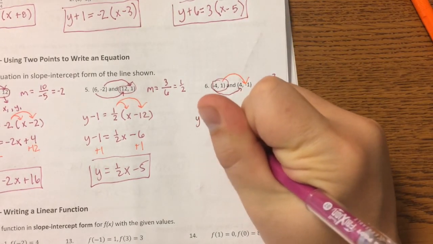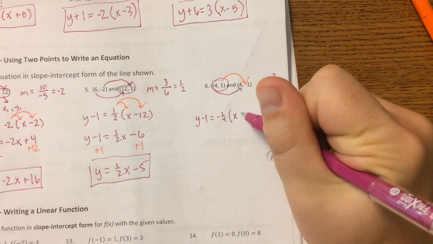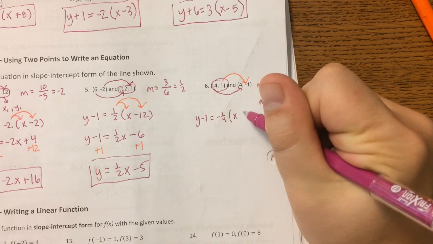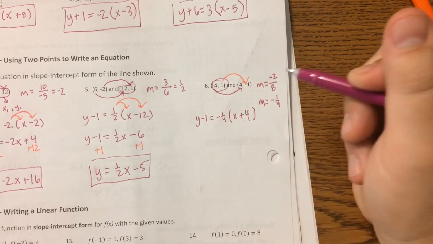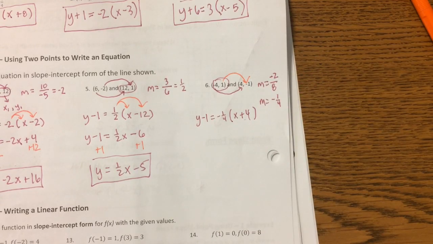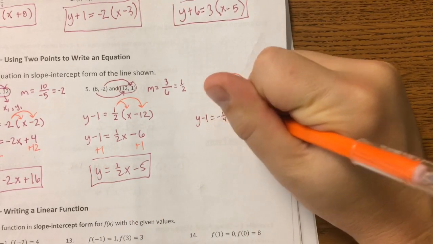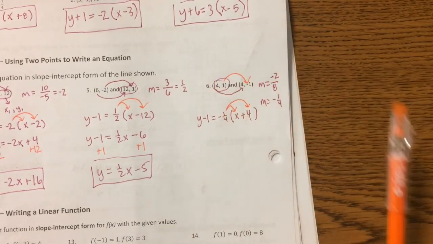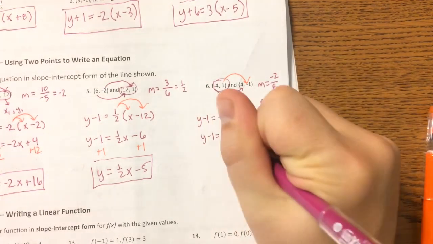So we got y minus 1 equals -1/4 times x. What's the final number in here? Plus 4. Good. So I've only got 2 steps left. Distribute, combine like terms, basically. Distribute the -1/4 gives me y minus 1 equals negative 1/4 x.